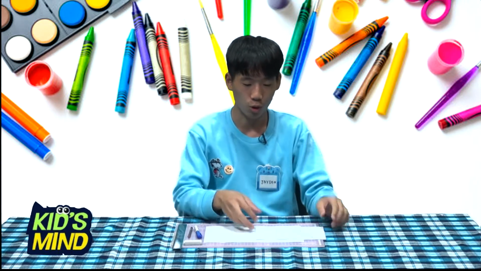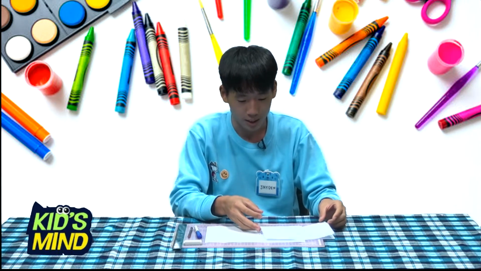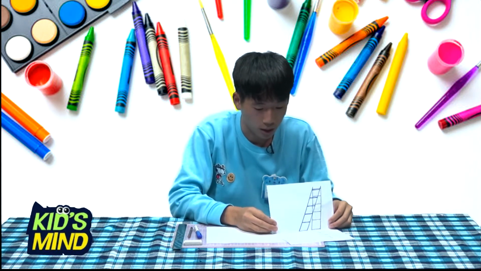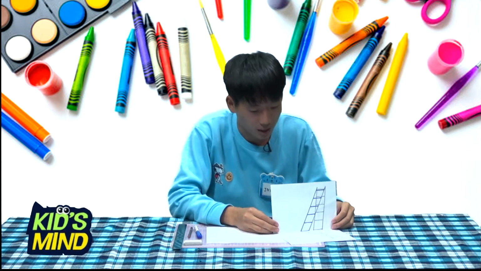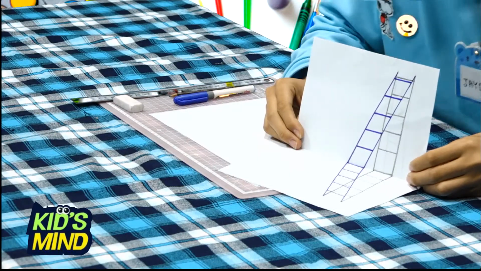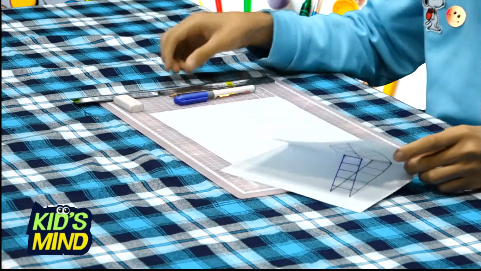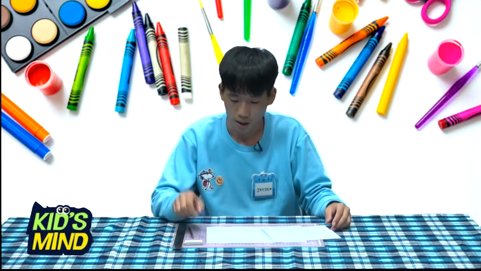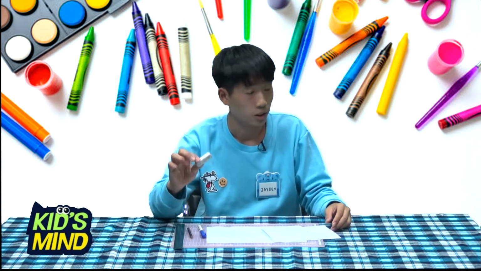Welcome to art class! Today we are going to draw one picture, that is a 3D picture or stereoscopic picture like this. This looks like real. So we are going to draw this, and we need only a ruler, pen, and marker and eraser. So let's go to draw.